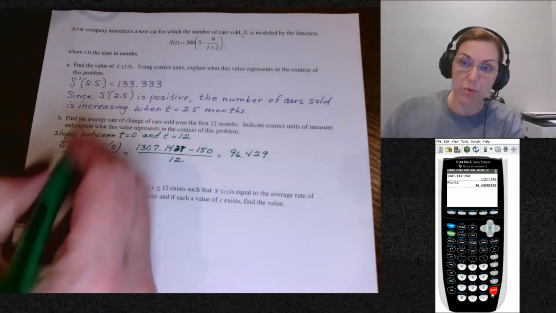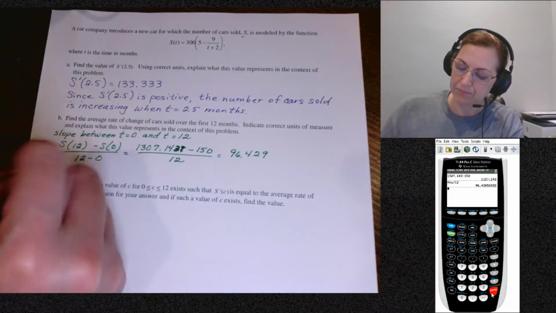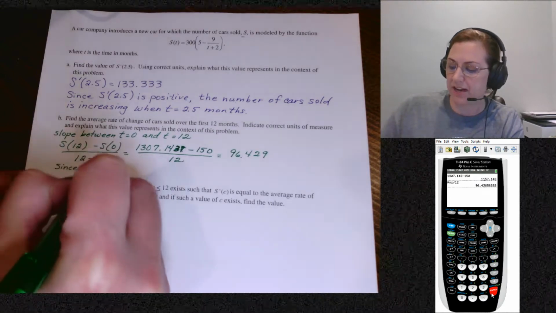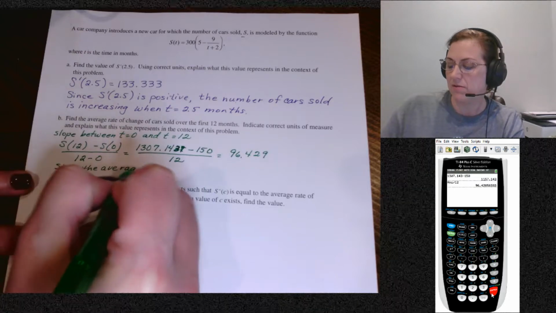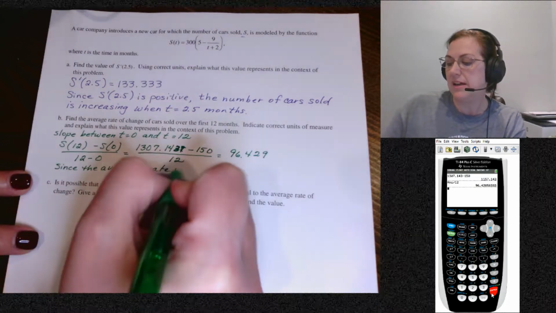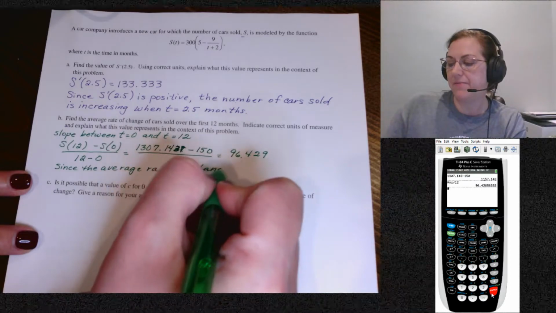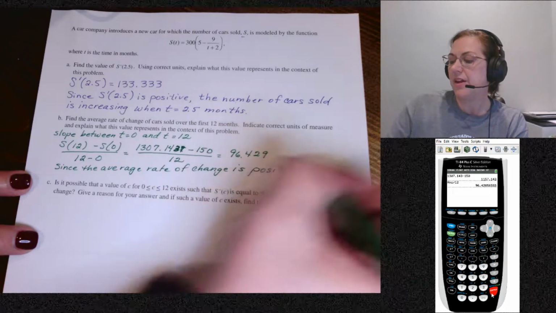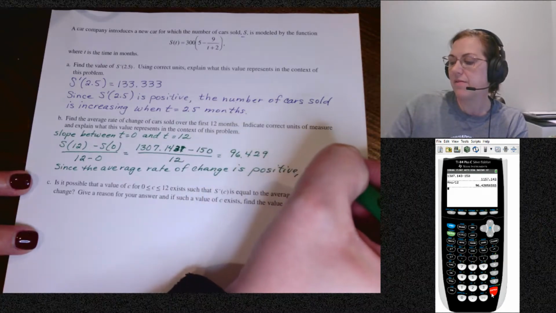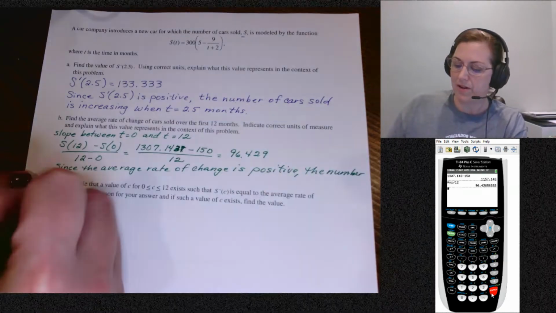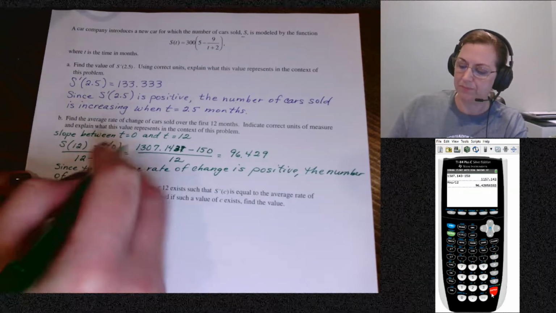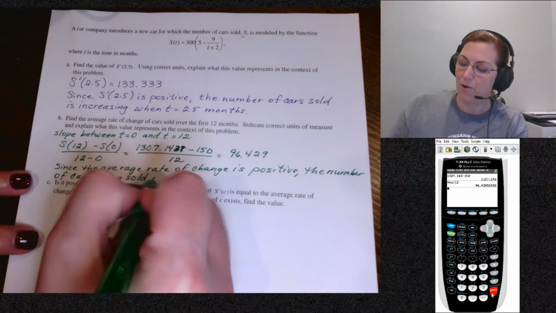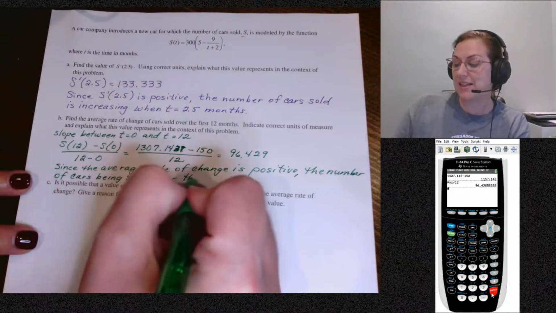Okay, so that means since the average rate of change is positive, the number of cars being sold over the first 12 months, see the difference?